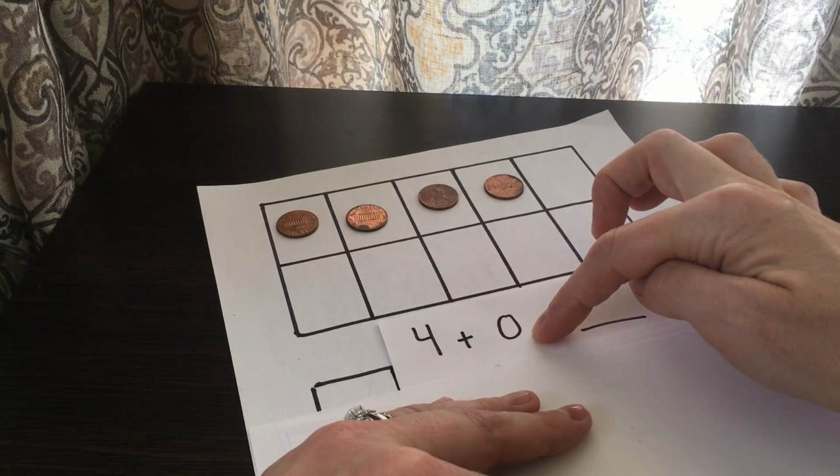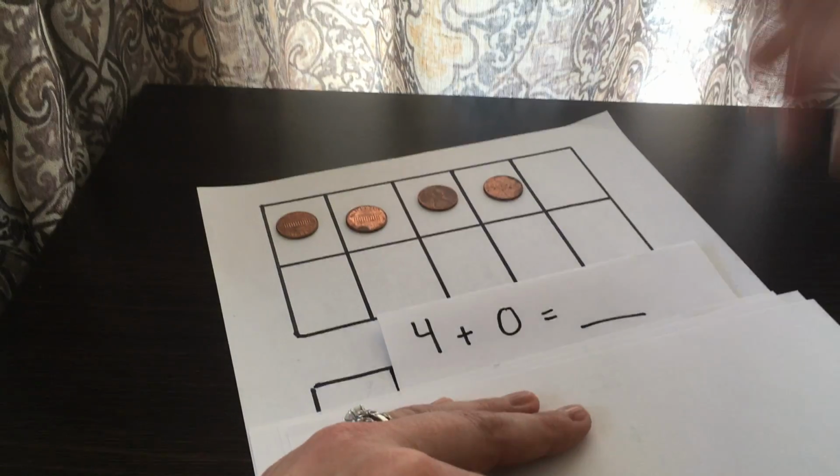4 plus nothing is, that's my cat, in case you're wondering.